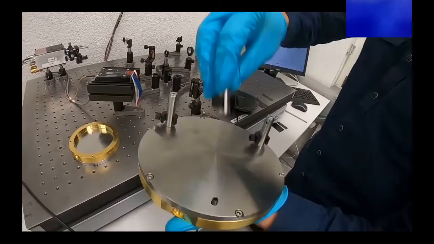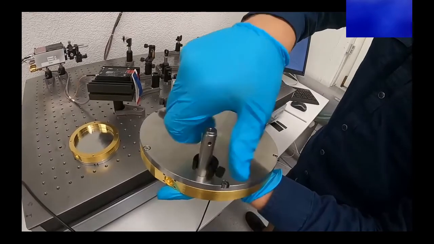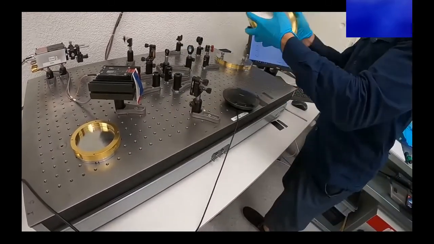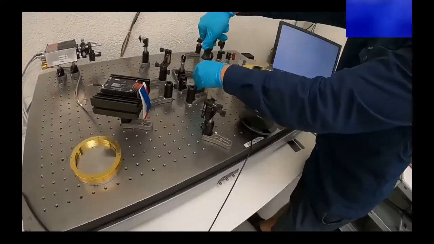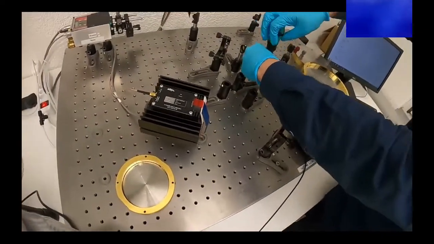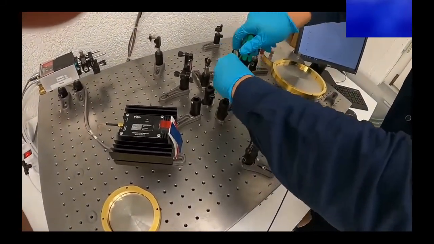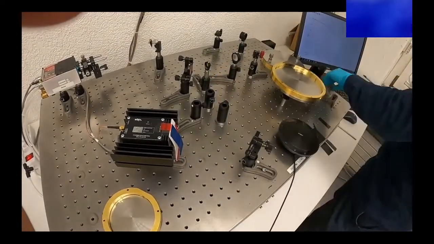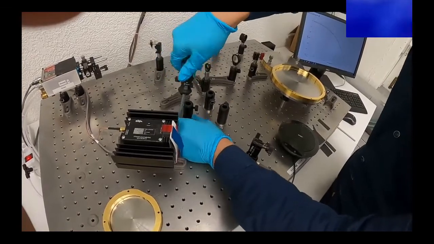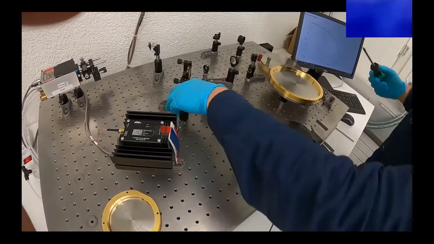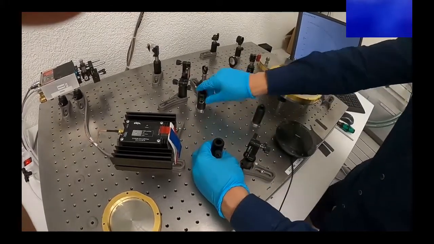And now we will put it into the setup. Inter-alignment usually lasts around 5 minutes, even on the first try, not counting setting up the optical setup.